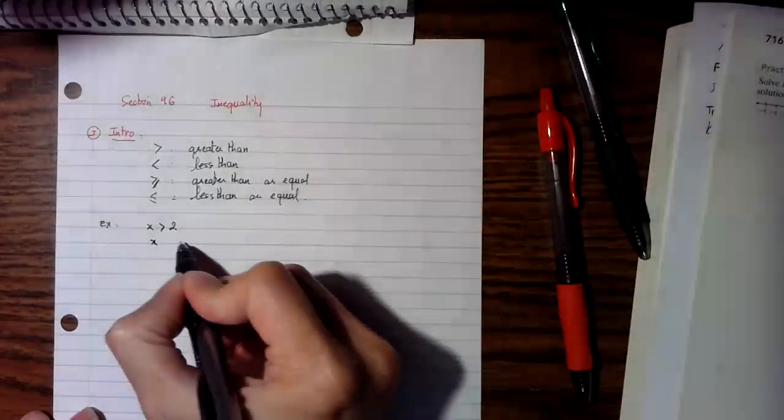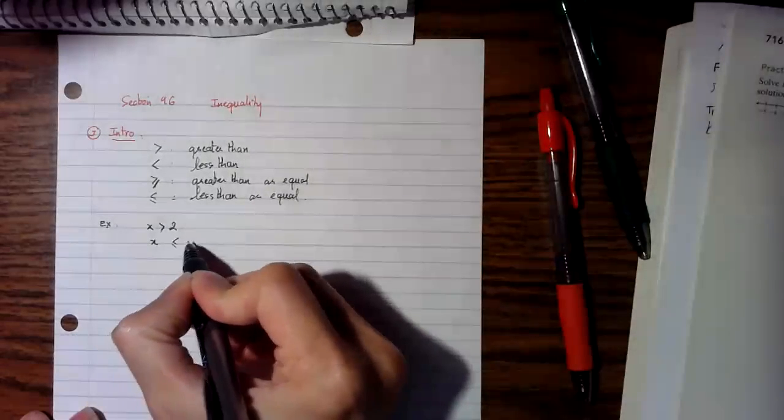This is an inequality. It's a very basic inequality. It means all the values greater than 2. Or I can have x less than or equal to -3. This is an inequality that includes all the values less than or equal to -3.